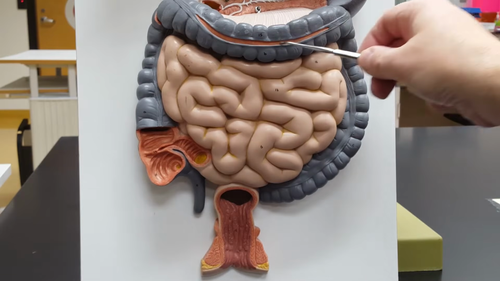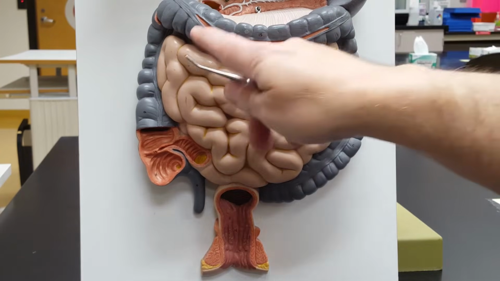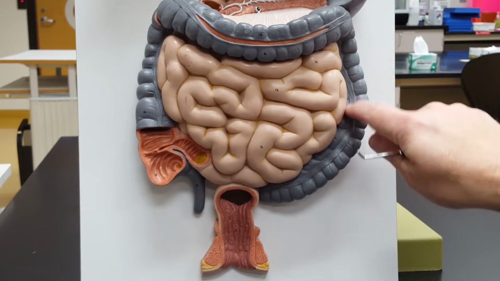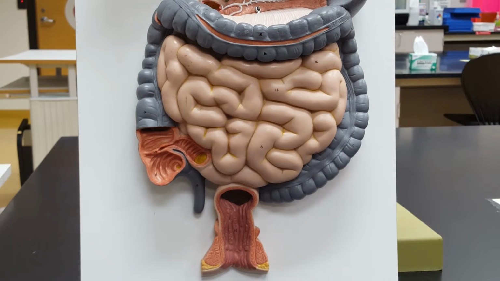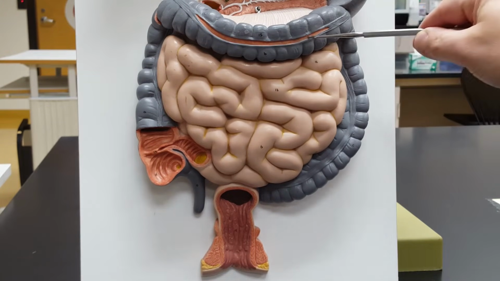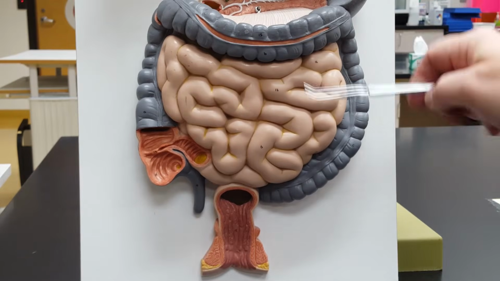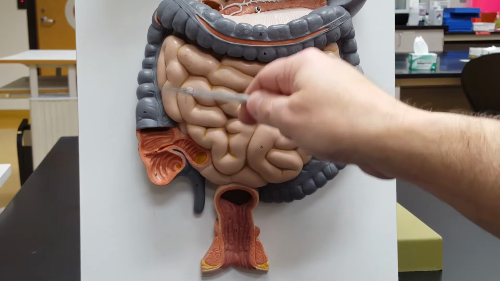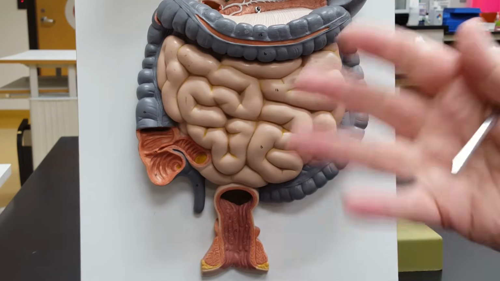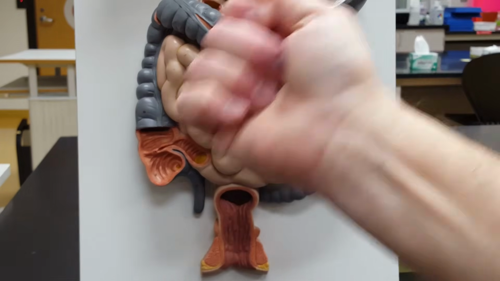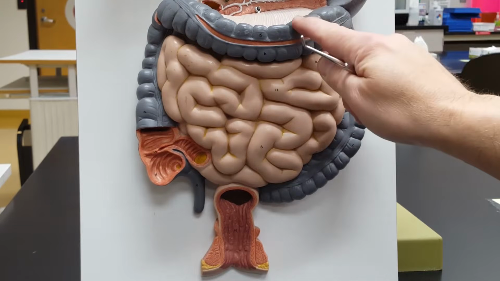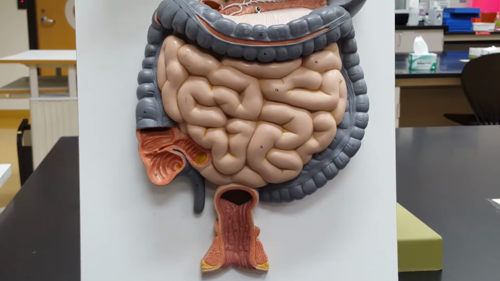And this, notice the different color here on this model, this band of longitudinal smooth muscle fibers that makes a line right here on the large intestine, this is the teniae coli, tensors of the colon. As that material, changing from chyme to feces as it moves through here, becomes drier and drier, gets harder and harder to move it. So we create force with these teniae coli, but that makes the organ look rather puckered up.